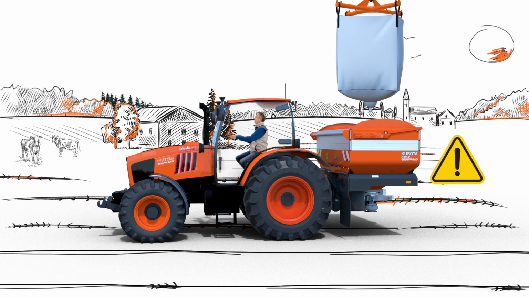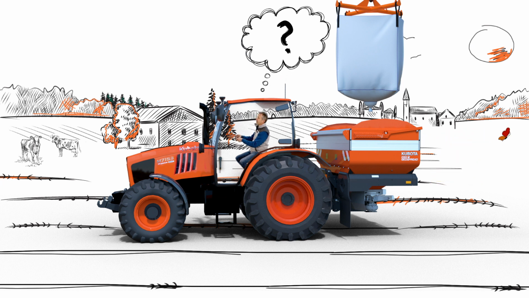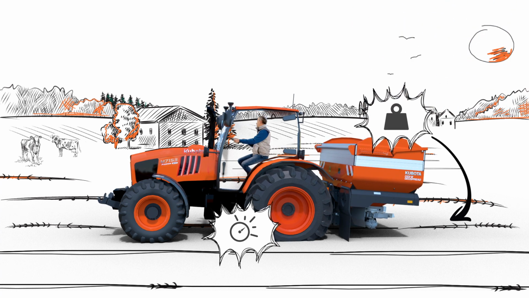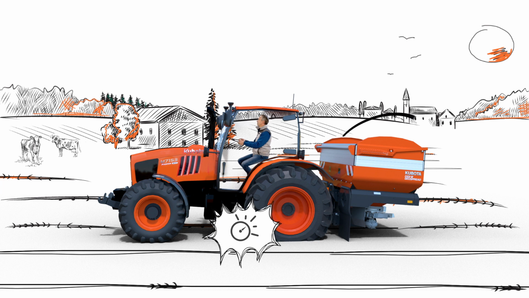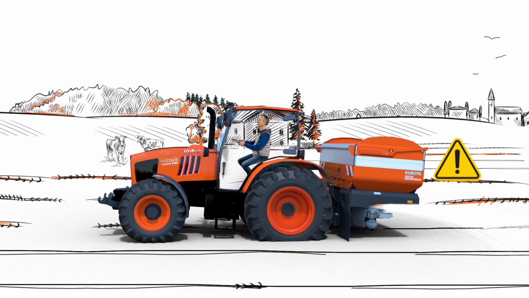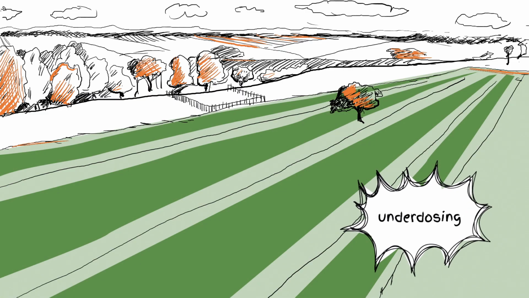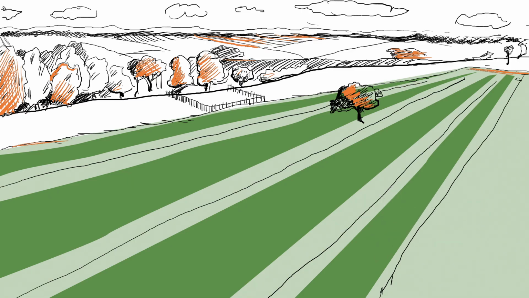But wait, does he need to adjust the height and inclination before or after filling it with fertilizer? If he adjusts the spreader first and then fills it with fertilizer, the spreader will lower because of the weight in the hopper and the pressure in the tractor tires, but it will also tilt backwards. Then he will not have the right height and inclination, and as a result he will have a narrower working width and underdosing between the passes.